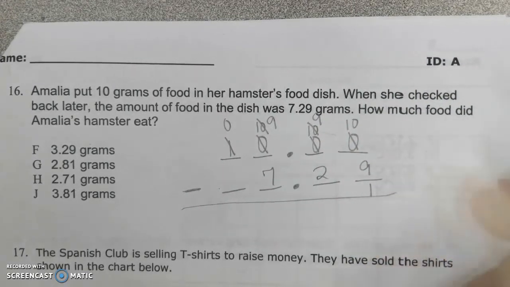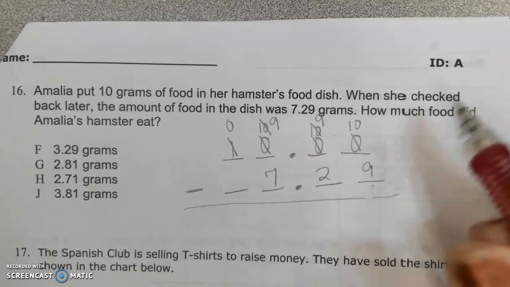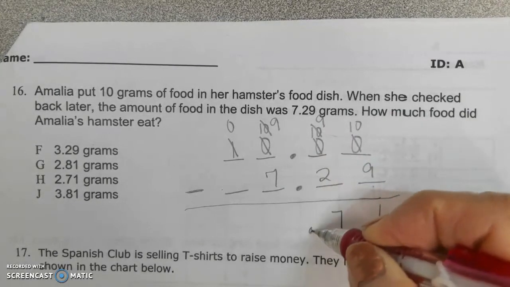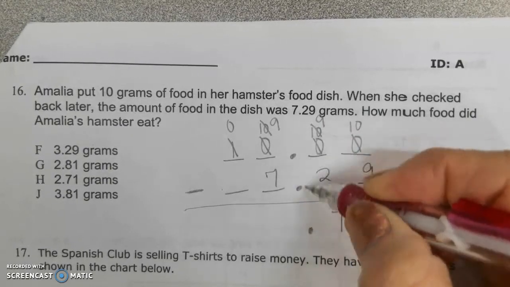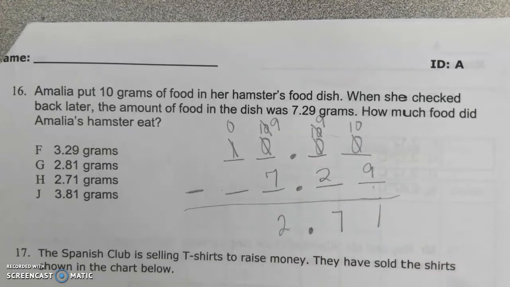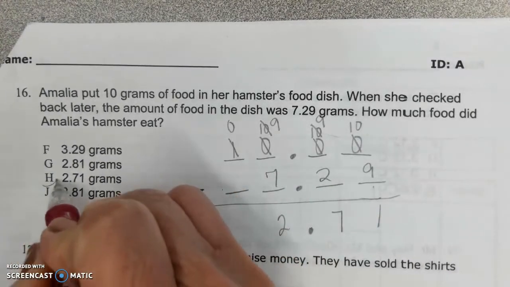10 minus 9 is 1. 9 minus 2 is 7. Putting my decimal, notice my place values are lined up. 9 minus 7 is 2. So the answer is 2 and 71/100.